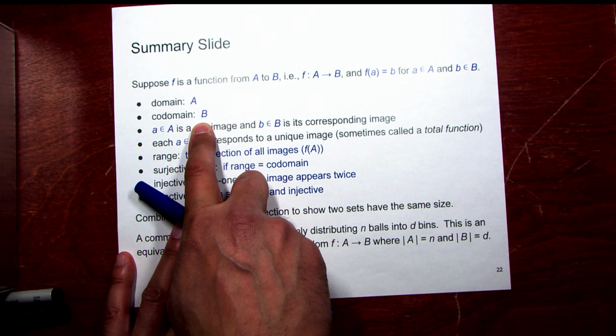Okay, so that's your crash course in functions. We will use a fair amount of that terminology as we go forward. Any questions about this slide or any of the stuff from today so far? Feel okay? All right.